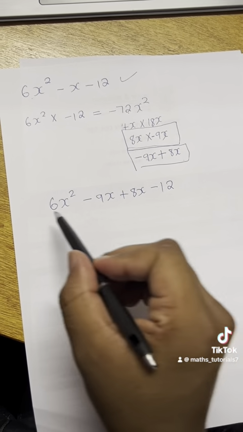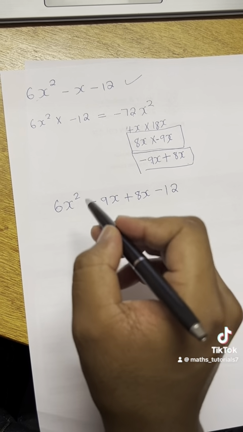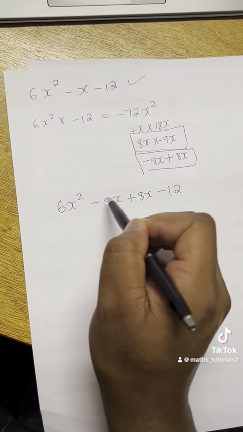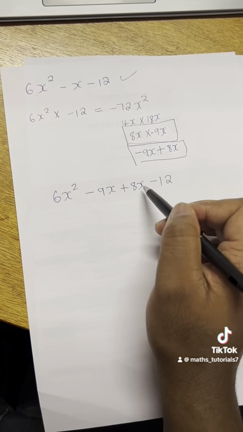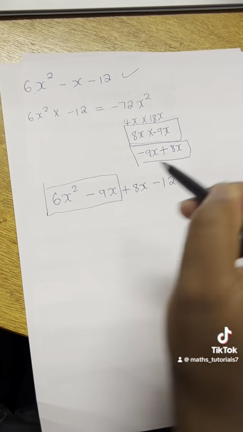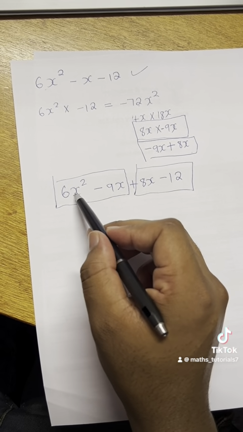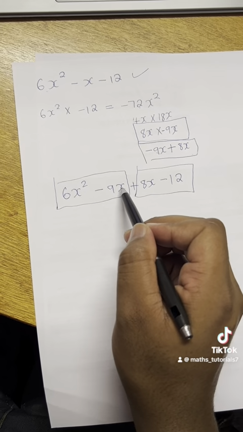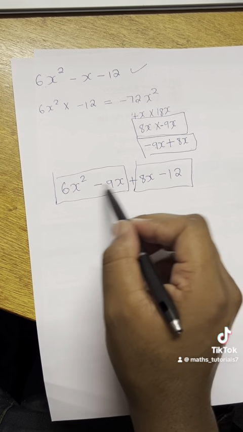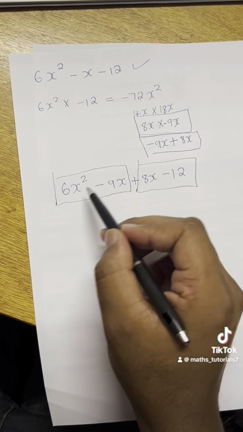And then the next step is to factorize the first two terms and the last two terms. In other words, we're going to factorize this and this. Let's first start by factorizing 6x squared minus 9x. We take out the common factor.